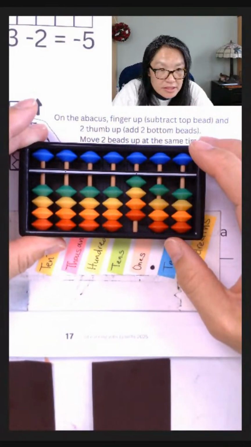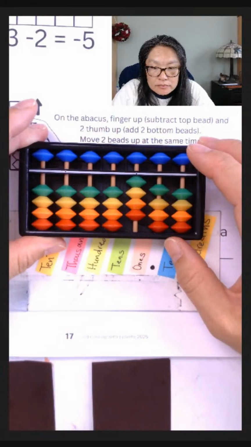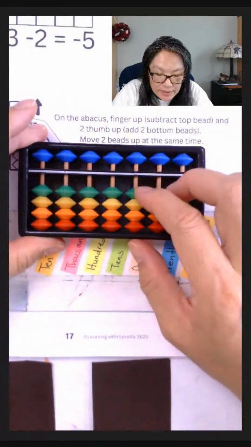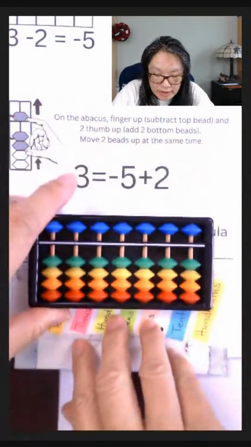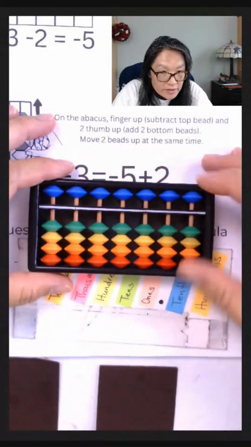The goat is confused, right? Yeah. And that's the thing. It's one way to read the abacus.